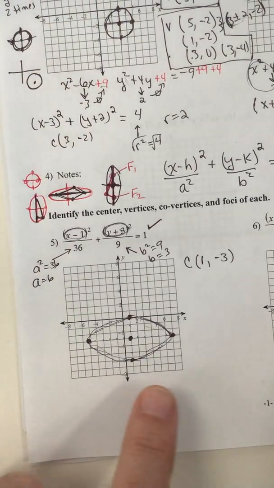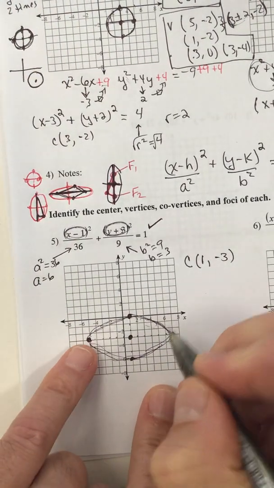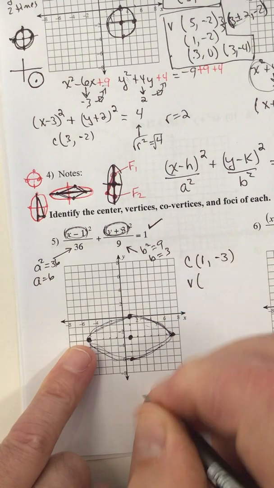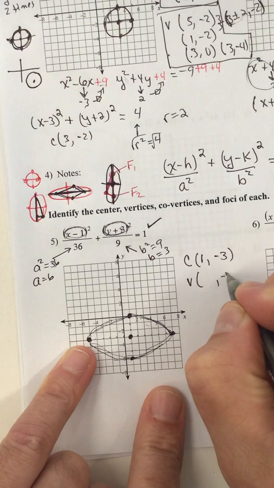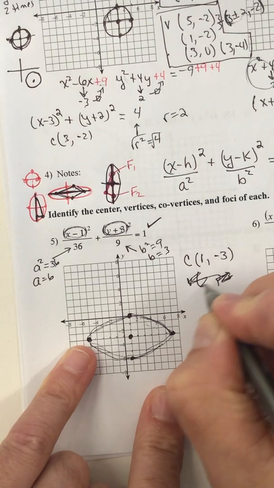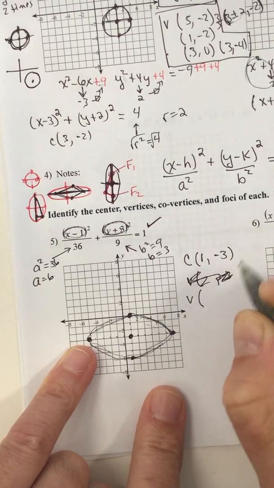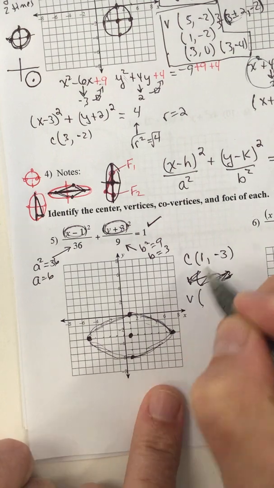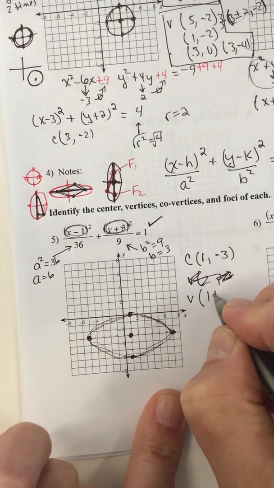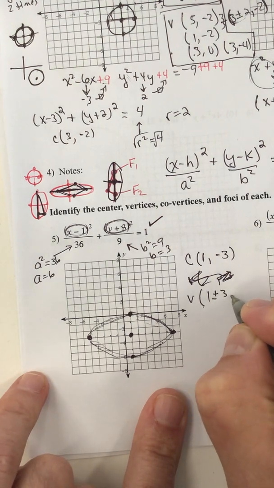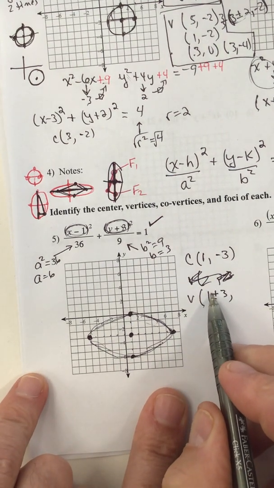Okay, those are the vertices. So let's get these two sideways ones first, the vertices. Notice the sideways ones are all down 3, so the y part is down 3. The x part is starting at 1, and then it went up 3 and down 3. So I'm just going to call it 1 plus or minus 3.